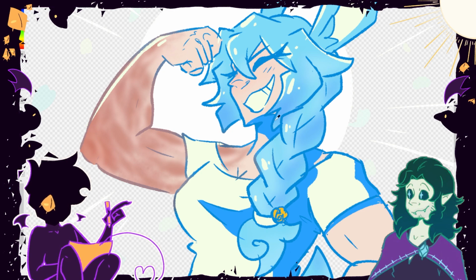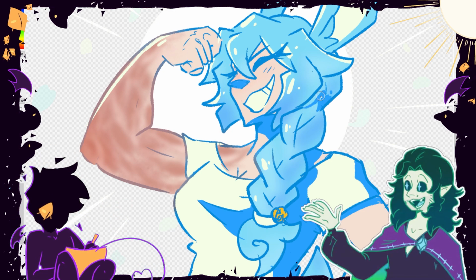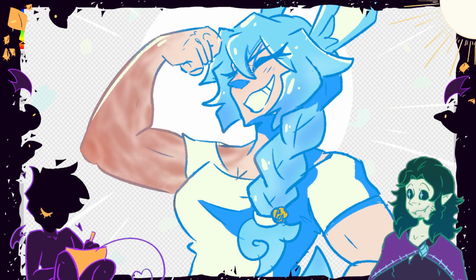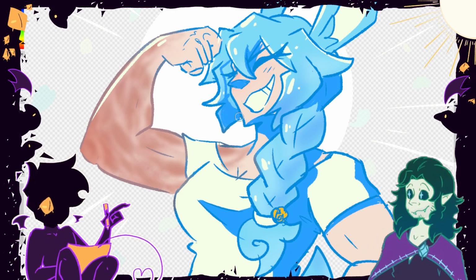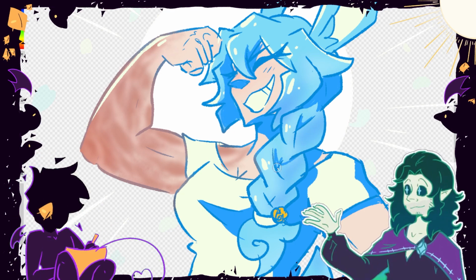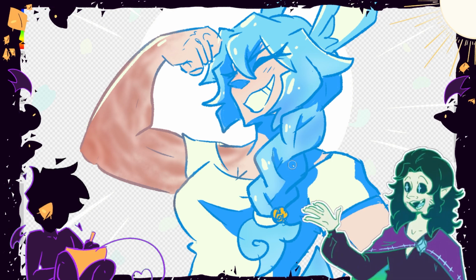I like her blue hair also, it's very cute. I lost my train of thought. I just like her. Good character design, 10 out of 10.